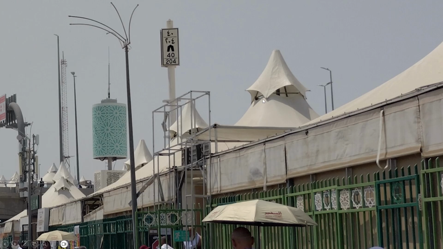What you need to remember is that whenever you arrive in the Mina camps, there are gates like that, and they are gated, with some guards standing there. They only allow people who have the corresponding badge or corresponding tent mentioned either on their neck card, the Haji card which you will be wearing on your neck all throughout the Hajj time, or on the wristband as well.